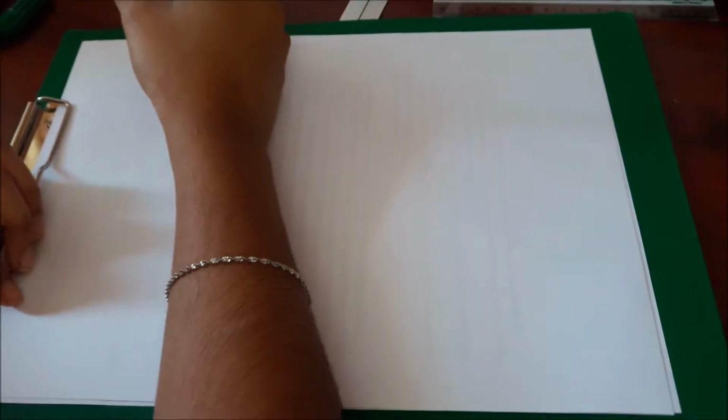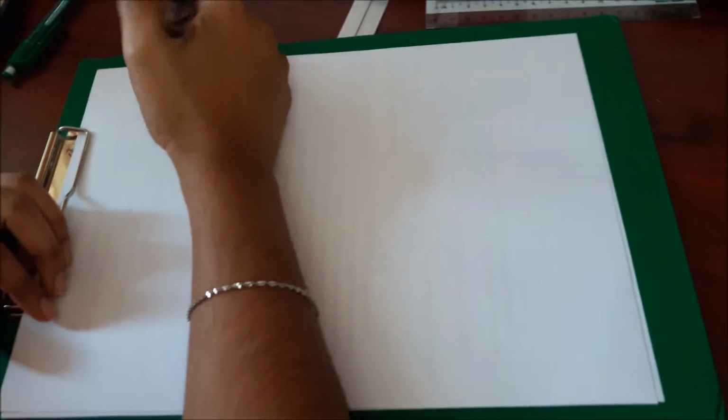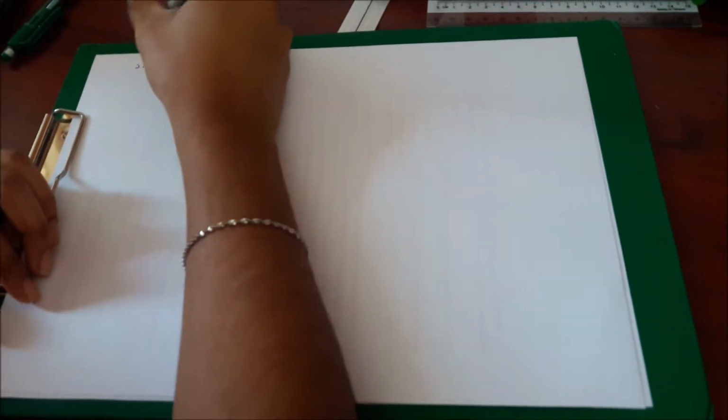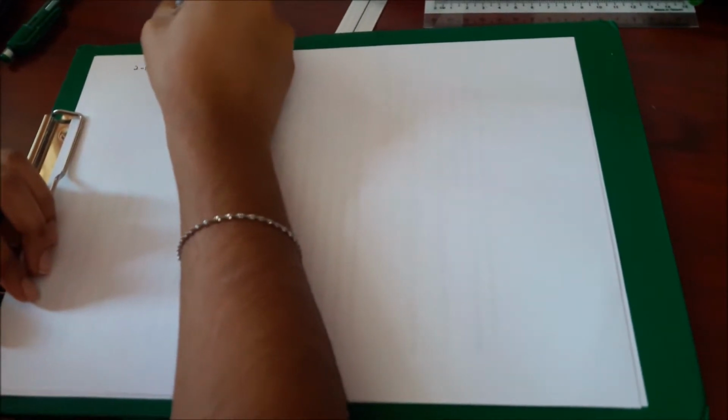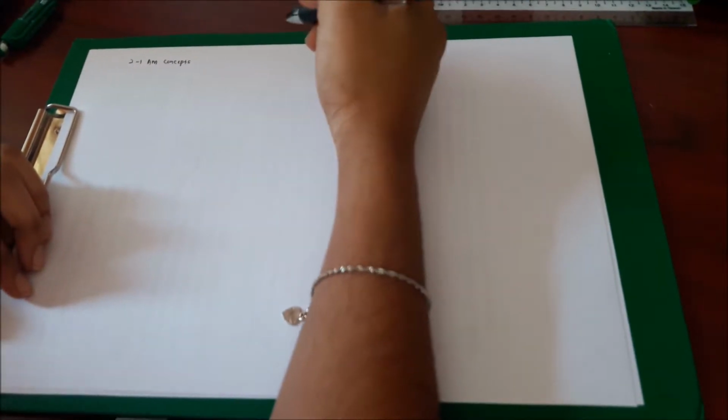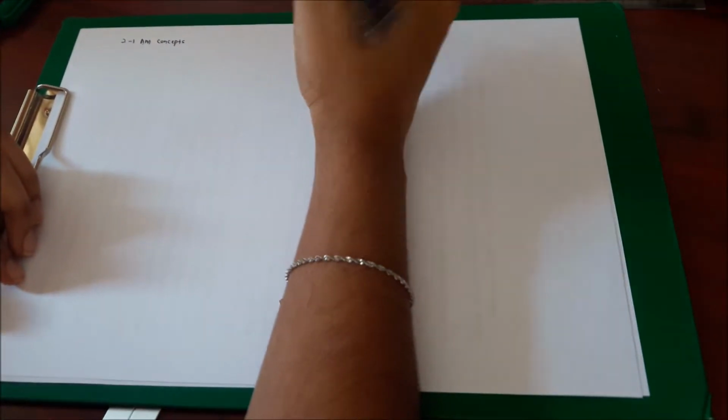Hi guys, today I'll be doing amplitude modulation and I'll be covering AM concepts. So basically what you're supposed to know about amplitude modulation.